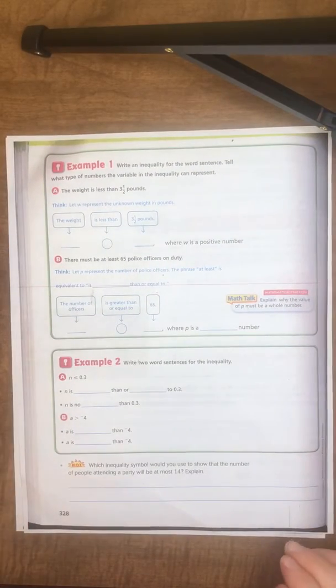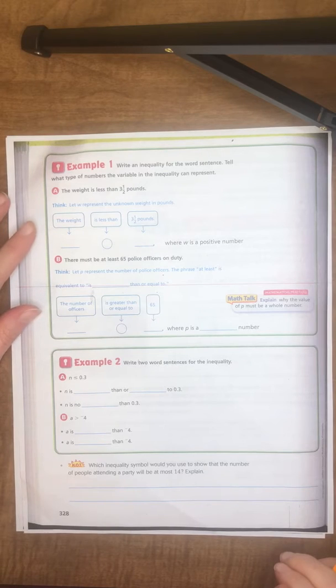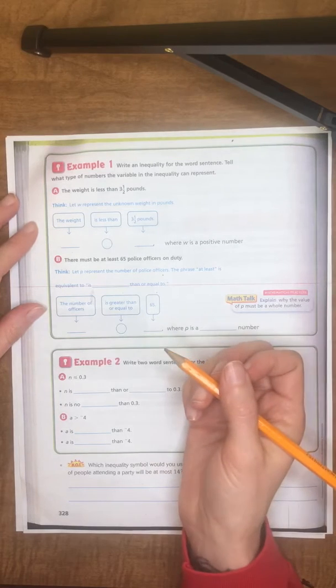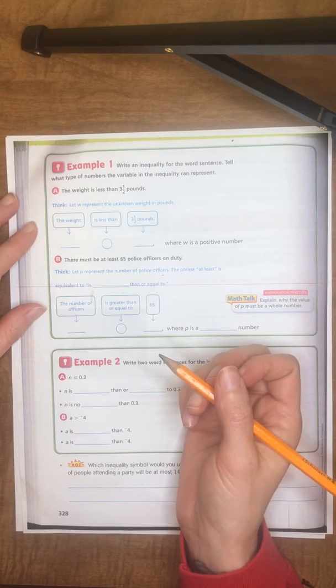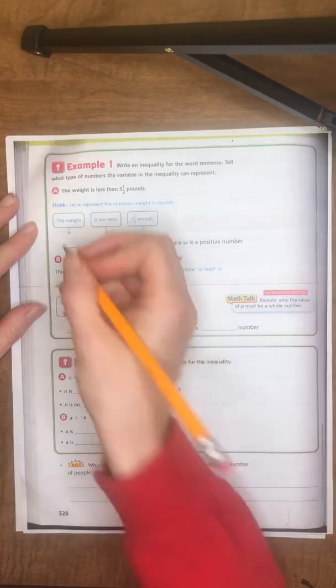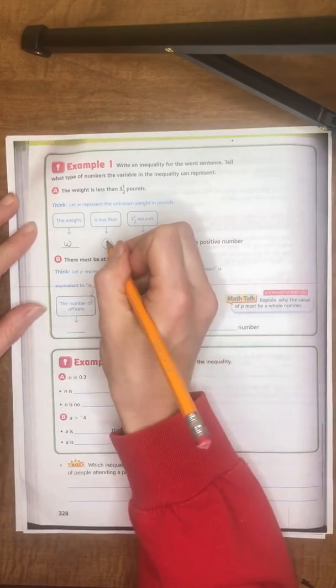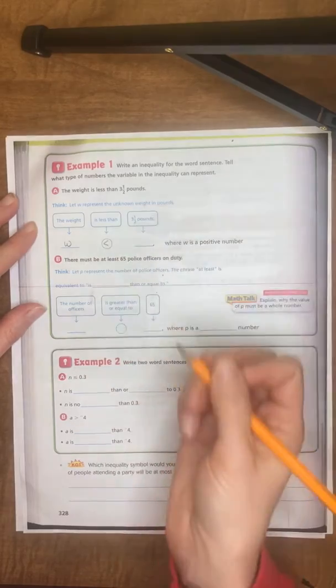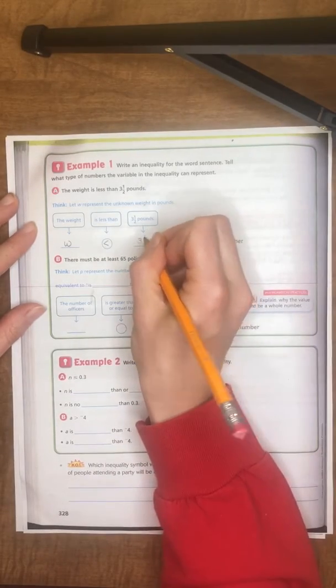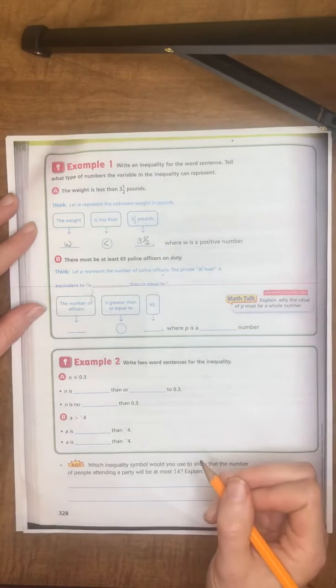Example 1. Write an inequality for the word sentence. Tell what type of numbers the variable in the inequality can represent. The weight is less than 3.5 pounds. So think. Let W represent the unknown weight in pounds. So the weight, W, is less than 3.5 pounds, where W is a positive number.